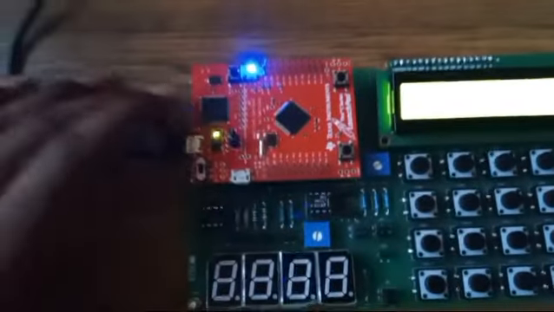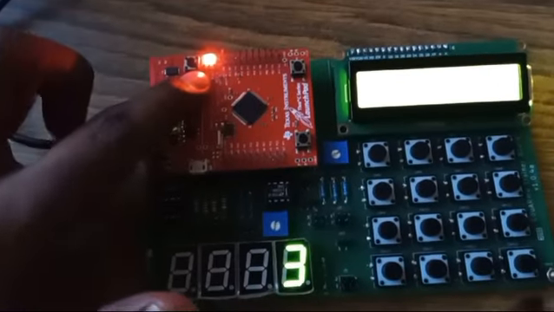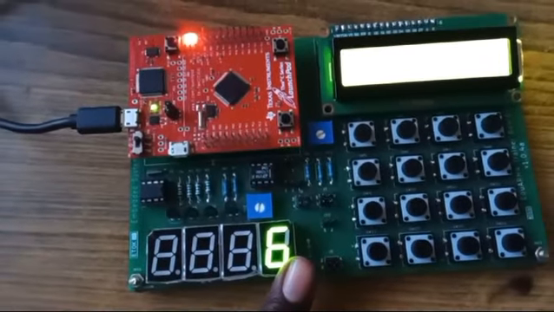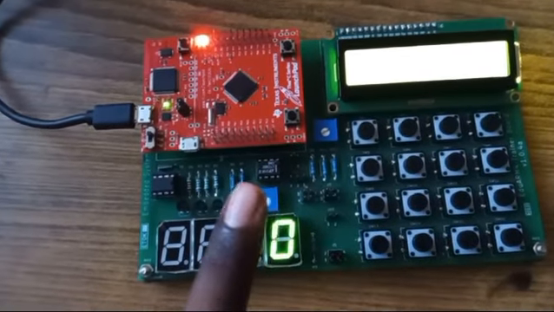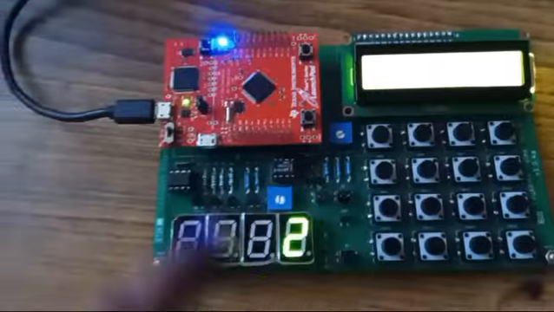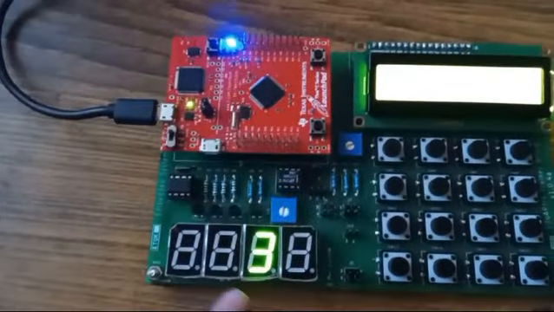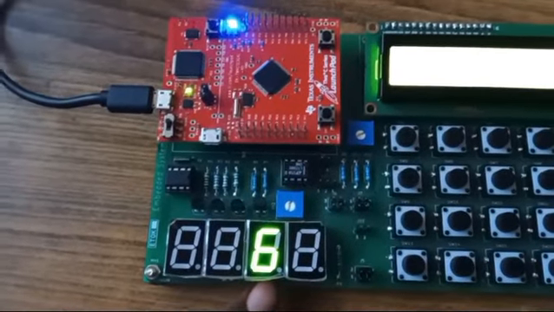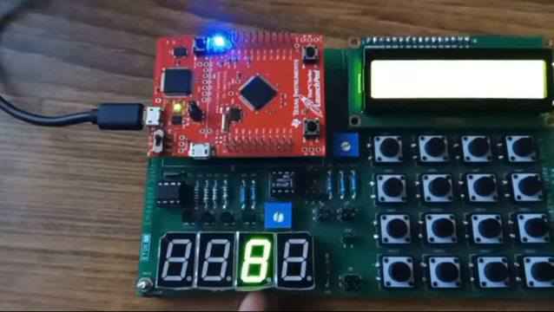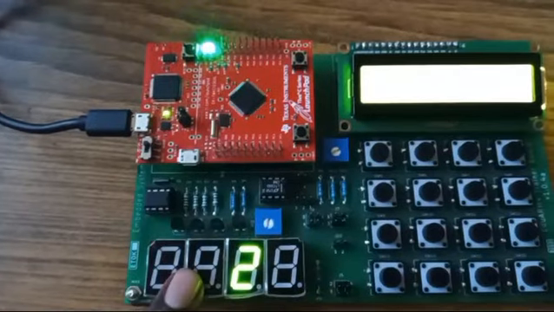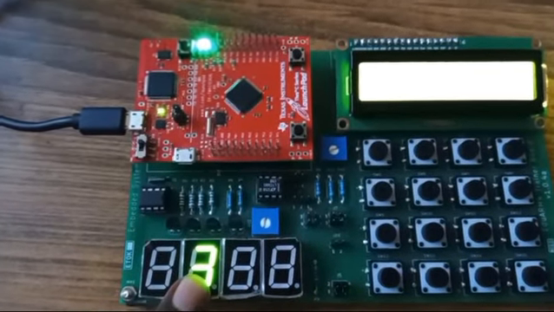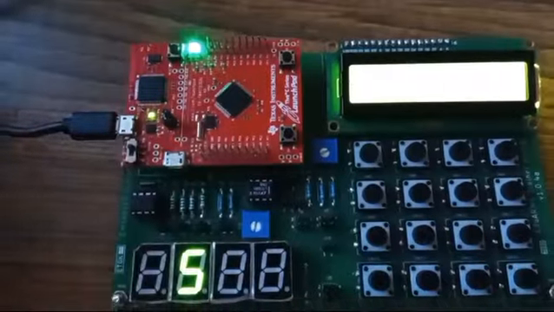Let me demonstrate it here. I'll press the reset button. Task 0 has the red LED on continuously and the count value is incremented on the rightmost 7 segment display. Task 1 will have the blue LED on continuously, as you can see here, and the count value is displayed on the second 7 segment display. And task 3 will have a green LED on continuously and the count value will be displayed in the third 7 segment display. The green LED is on, as you can see here.